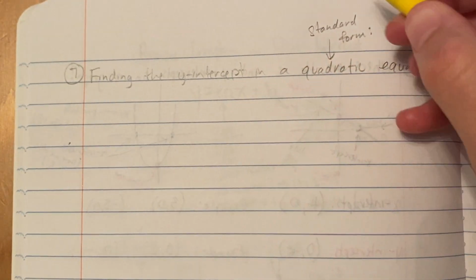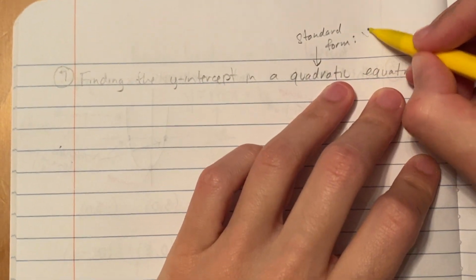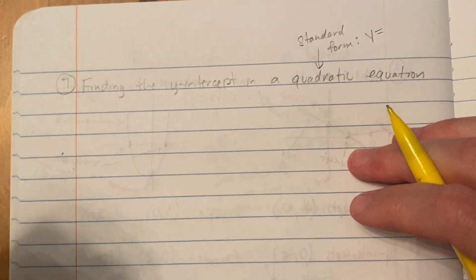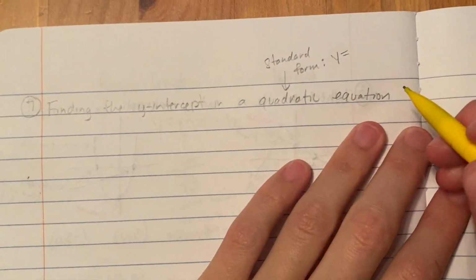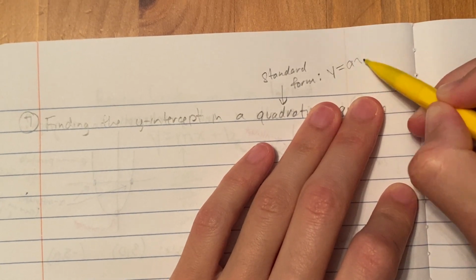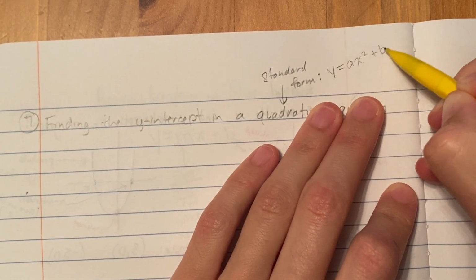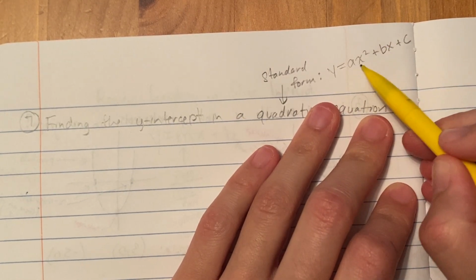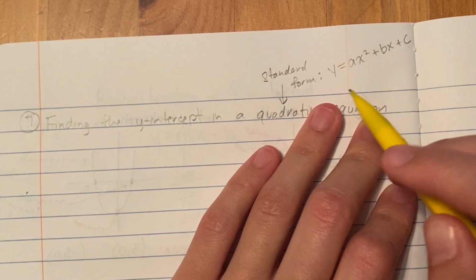And what does that look like? That looks like y equals, right? Now, when we see linear form, it's y equals mx plus b, and standard form is a different form. But in quadratics, this is called standard form of a quadratic. So there's a number times x squared plus a number times x plus a number, okay?